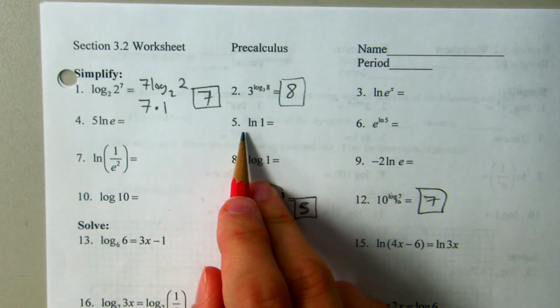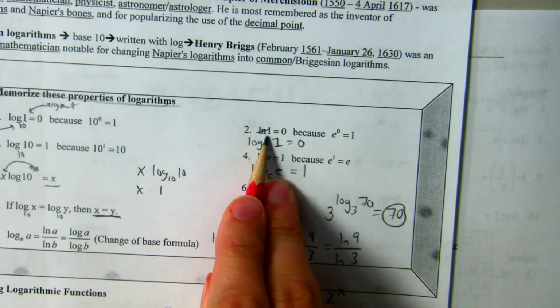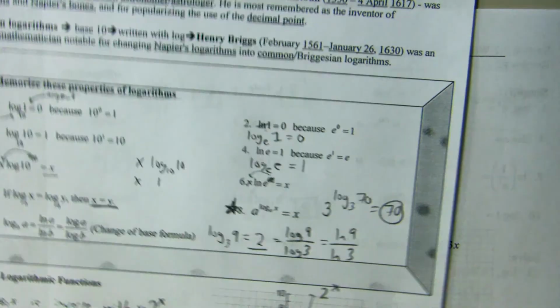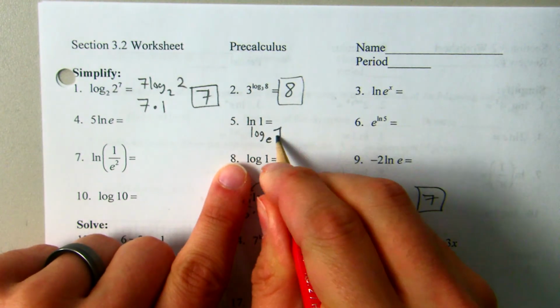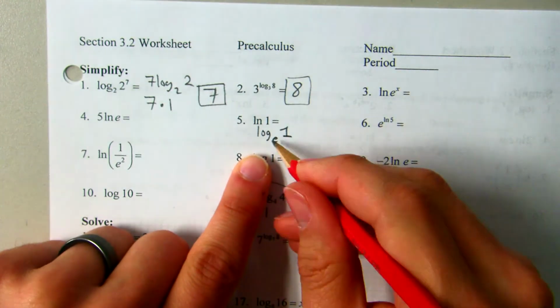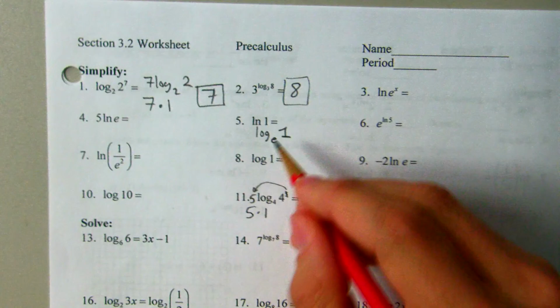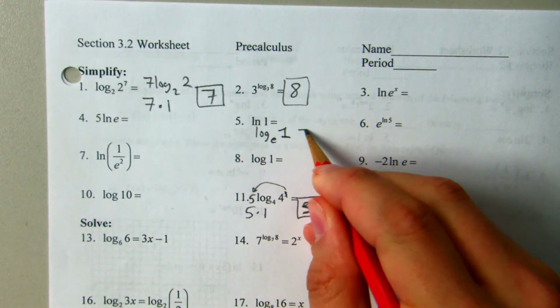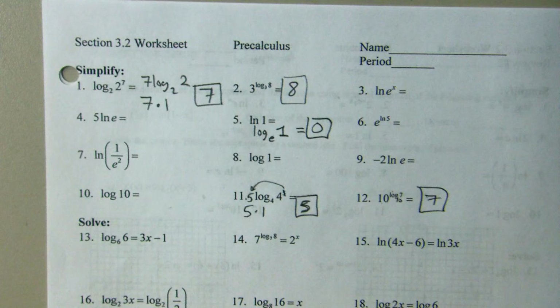Number 5 here is exactly the same as property number 2 on this sheet. This is one of those where I said you don't really need to memorize it, because natural log just means log base e, and even though e is a messy decimal of 2.718..., you should still know what power of e gives you 1, and that would be 0. Because anything to the 0 power gives you 1. So regardless of the base, if the argument is 1, it will equal 0.